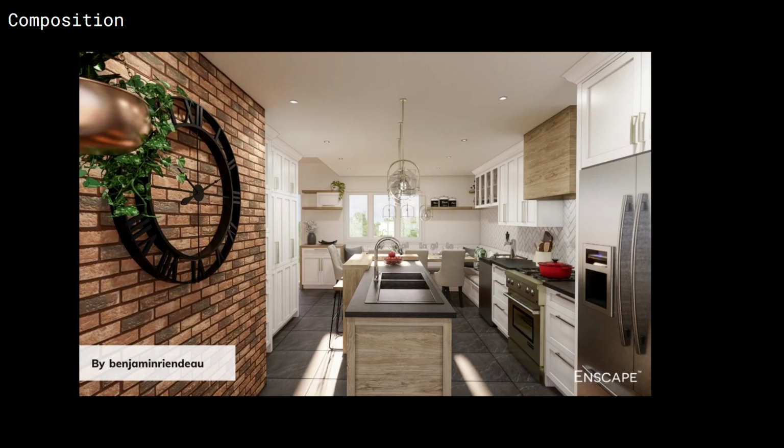Right. It seems like you're trying to show that space, but then you can't even see it because the sink is in the way. It almost seems like we need to shift over. And the clock is way too big, and that wall is way too big.